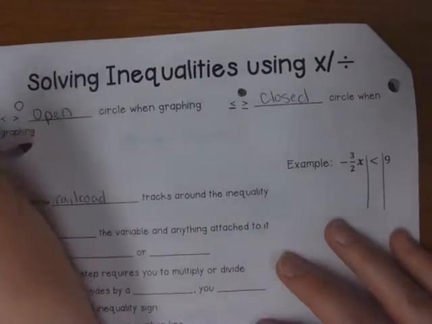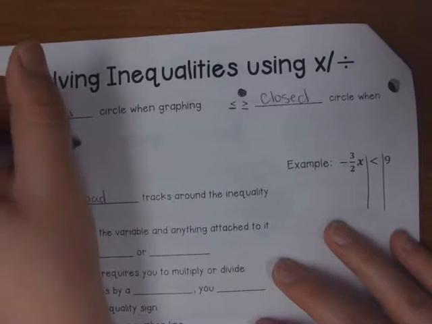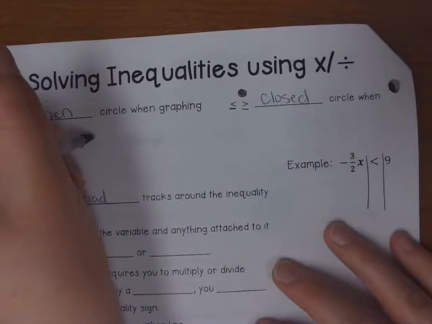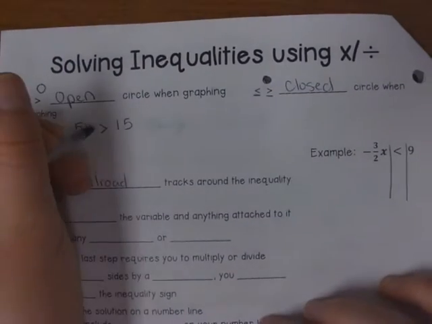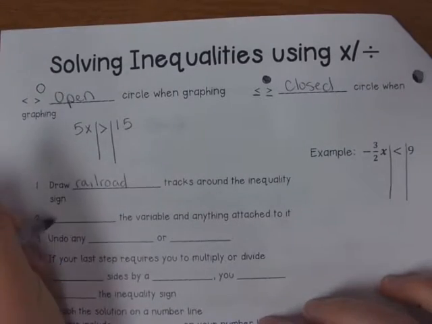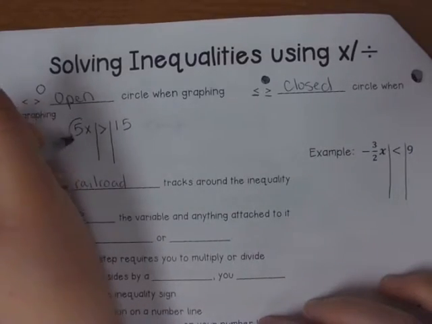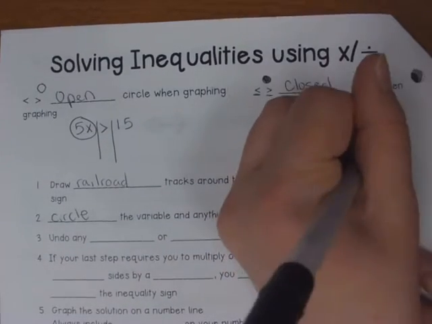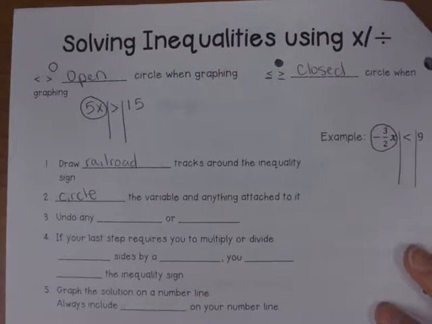Okay, let's do another one. Let's have 5x is greater than 15. Step 2 is to circle the variable and anything attached to it. Okay, now we have these two examples.